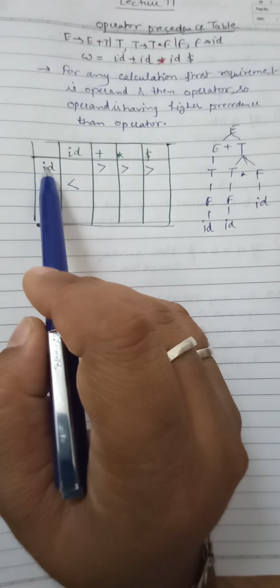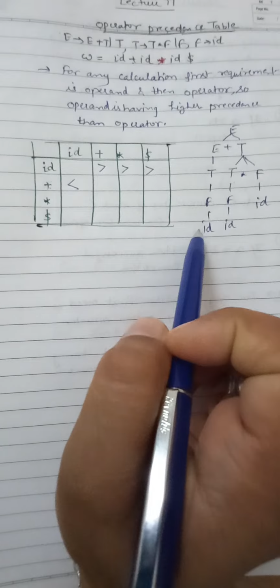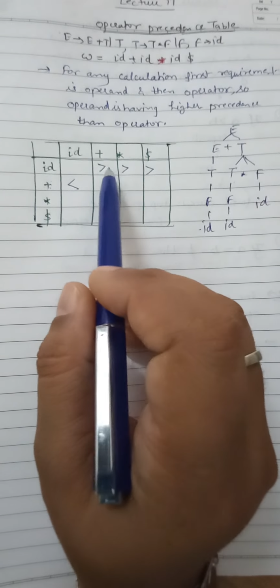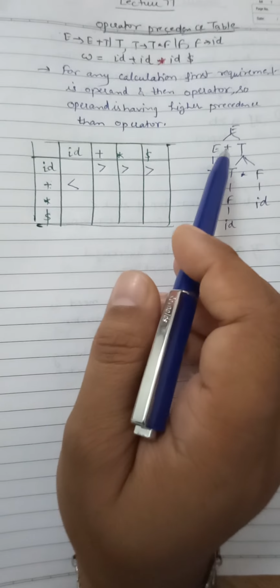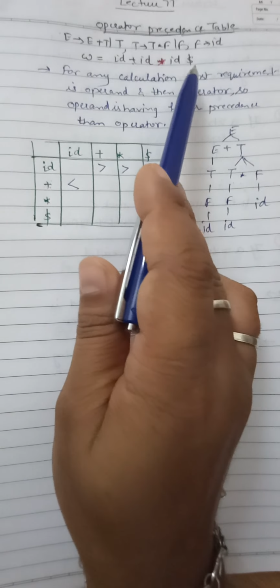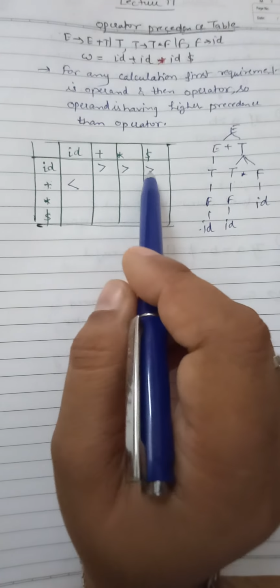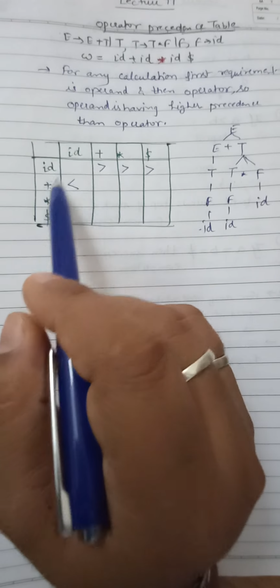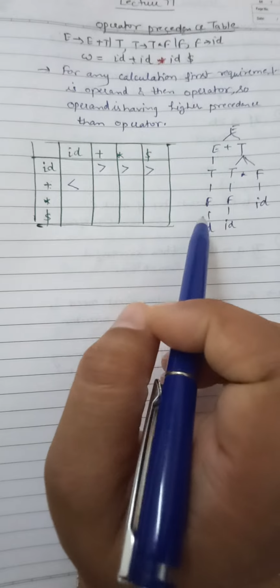So here we can say simply id is greater than plus because it comes before that and before multiplication, so id is greater than the dollar symbol as well. Dollar means when we reach the end of the string, so id has higher precedence. And plus has less precedence than id because plus came later, id came first.